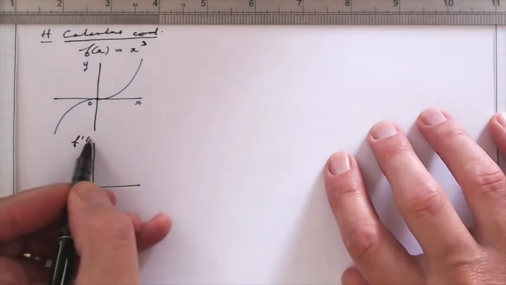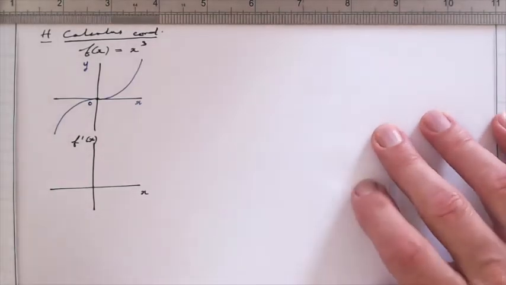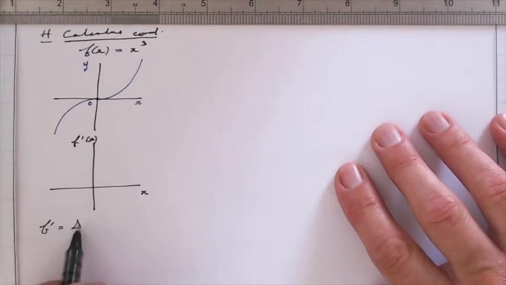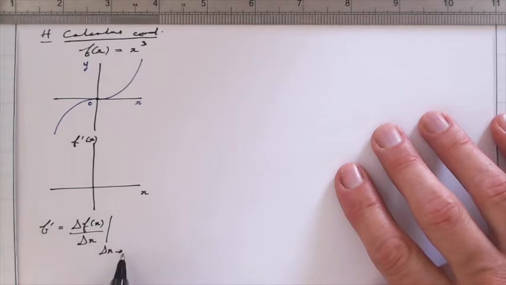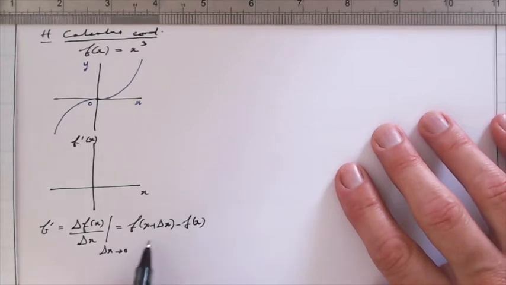Okay, so f primed is a function of x. There we are. And let's just remind ourselves that f primed is going to be the difference in the function, the difference in the output, divided by the difference in the input, and taking that difference in input to 0. Let me just write this out a bit more formally here, just because we will be using this expression in this tutorial a fair amount.